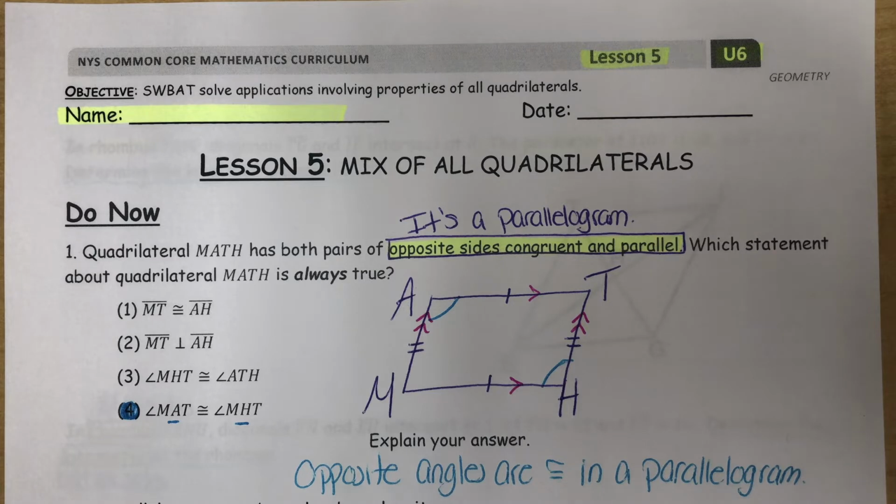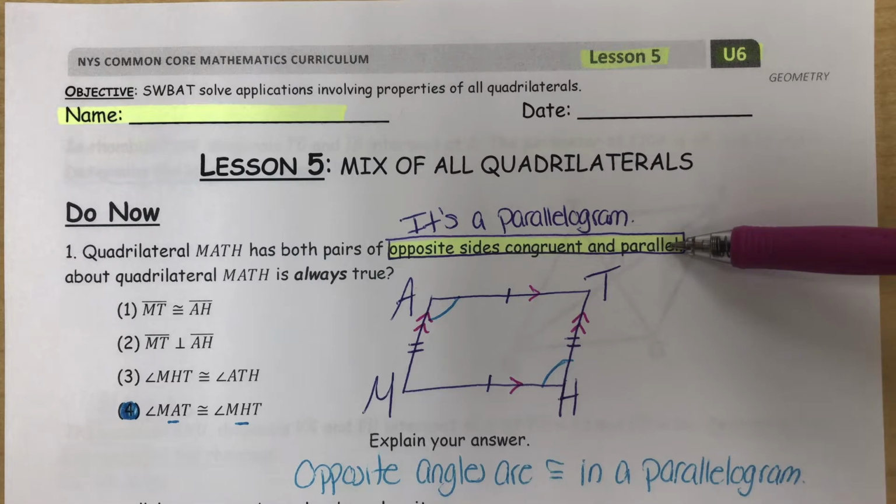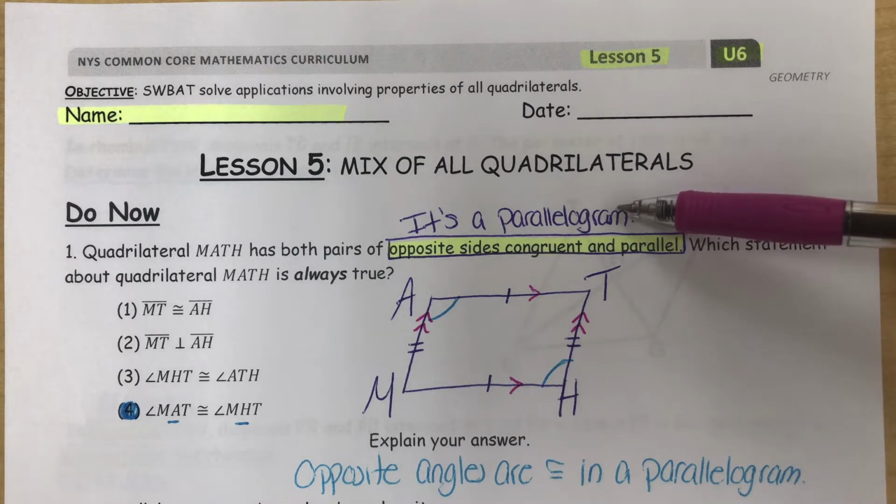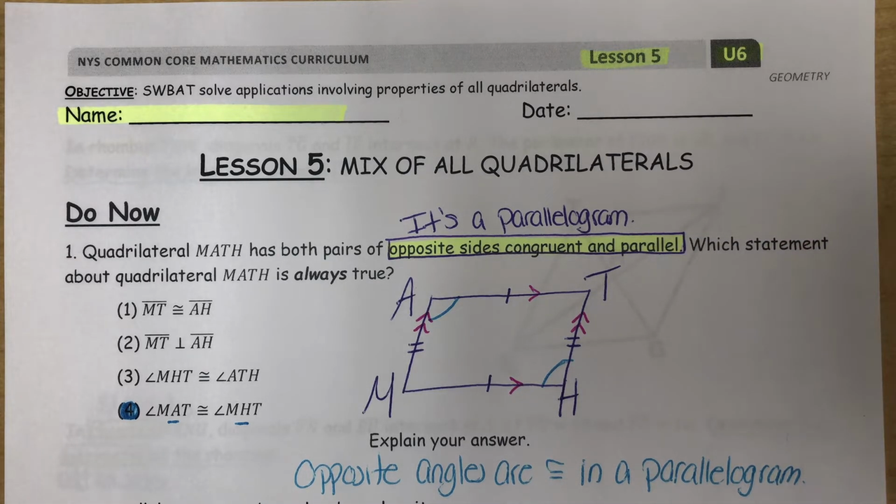So as we read the do now, it says, question 1, quadrilateral MATH has both pairs of opposite sides congruent and parallel. As soon as you see this, immediately I can say that it's going to be a parallelogram. We learned that there are 5 different ways to show if I'm looking at a parallelogram or not. This was one of those methods, okay? So if I know it's a parallelogram, that's going to help me answer the question. Which statement about quadrilateral MATH is always true?